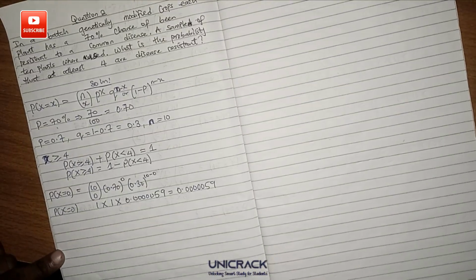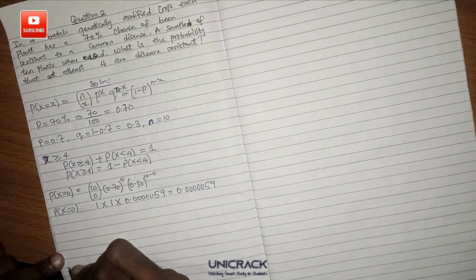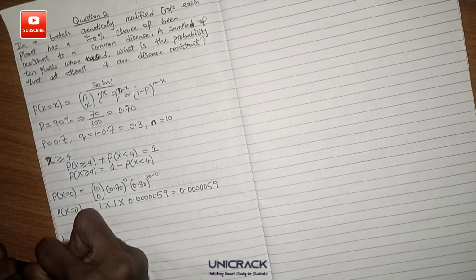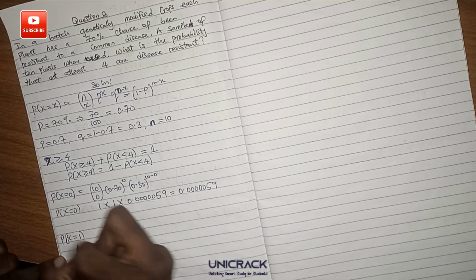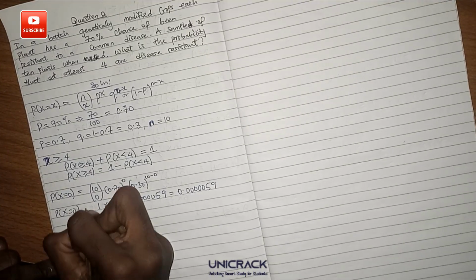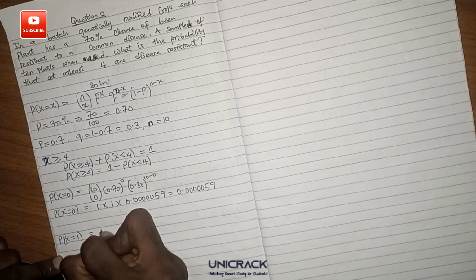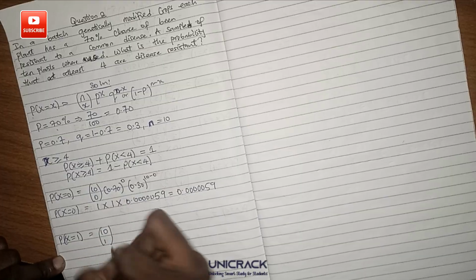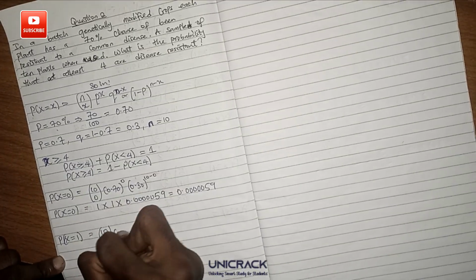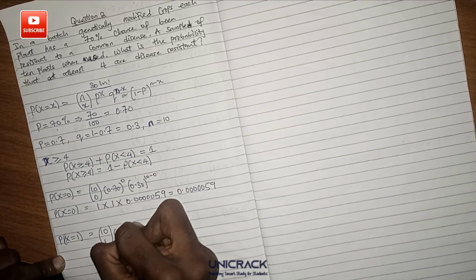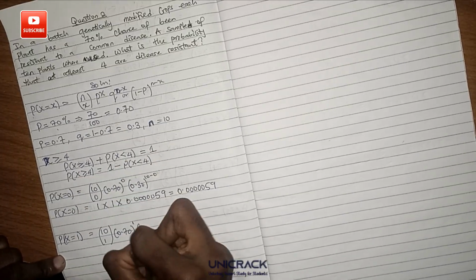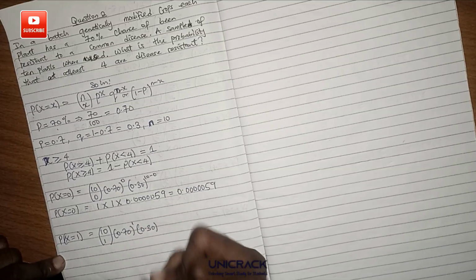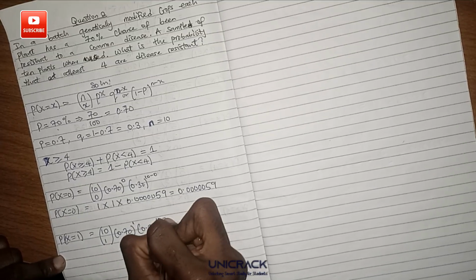We can now go to the next one. P of X equals 1 is 10 combination 1, times 0.70 raised to the power of 1, because it is p raised to the power of x, times 0.30 raised to the power of 10 minus 1.